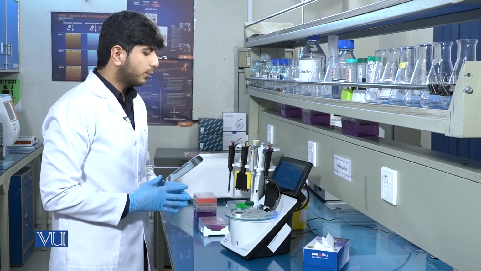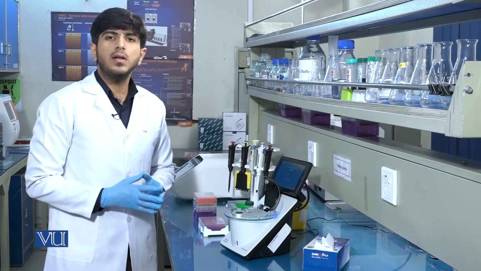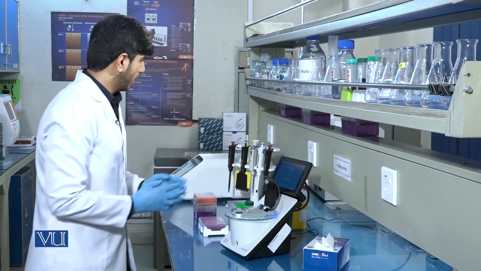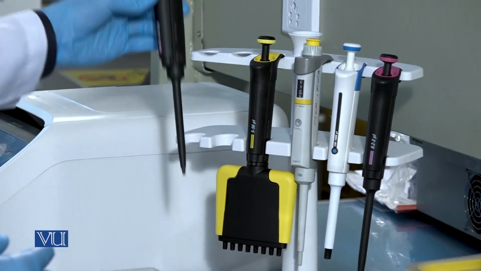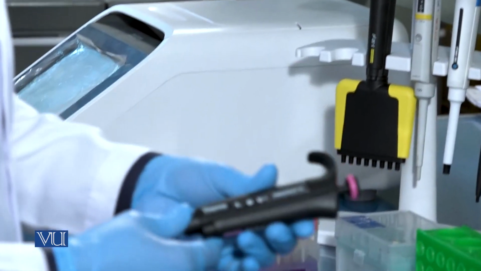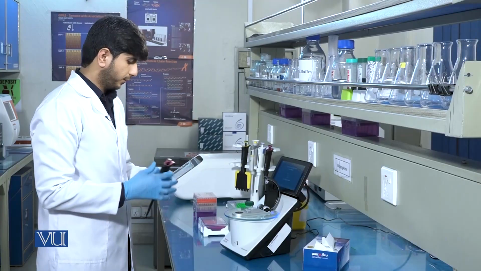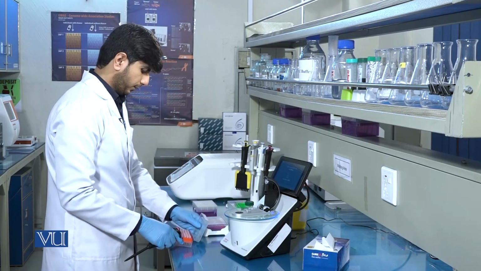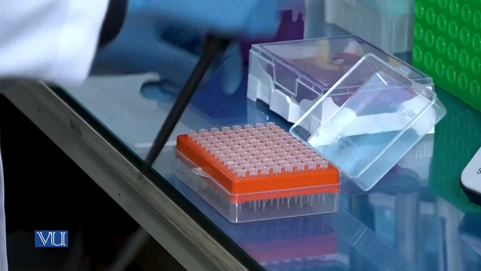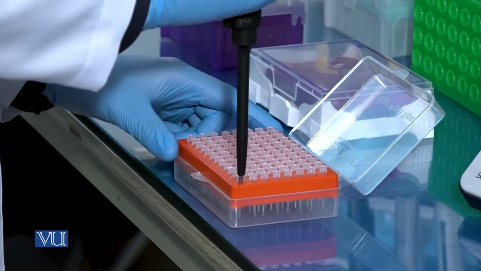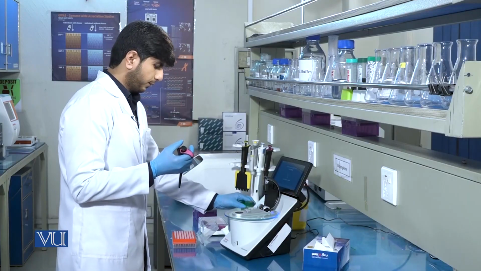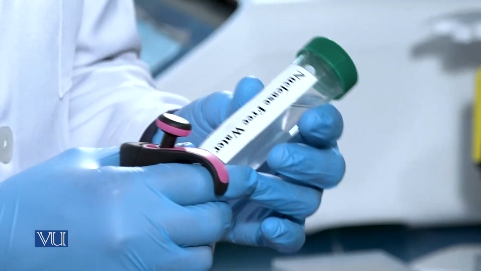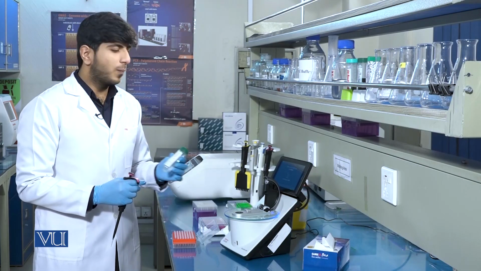After cleaning the tips, we will load the blank sample, which is 1 microliter nuclease-free water. This is the nuclease-free water, and we will use it to blank the instrument.